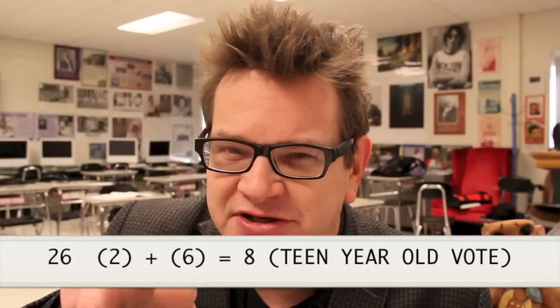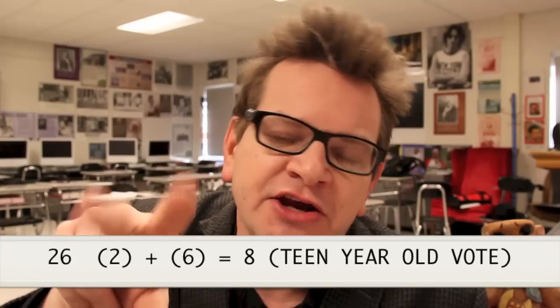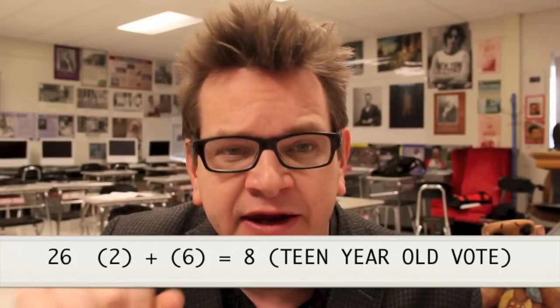The easy way to memorize this amendment, if you're in that kind of school game of memorizing stuff, is to actually just add the digits. If you take 26, 2 plus 6, you'll of course get 18-year-old vote. It's a little bit of a dumb trick, but it generally works for the kiddies.